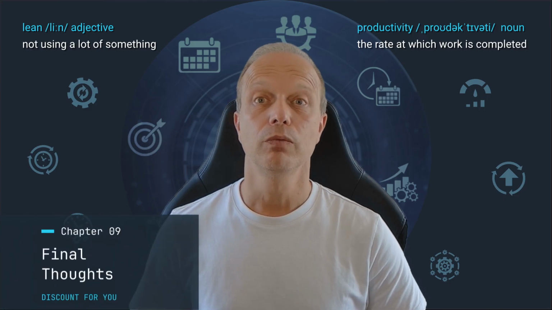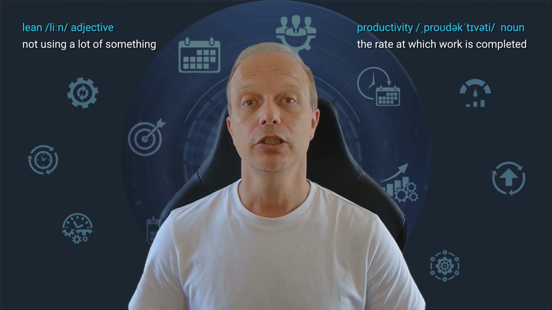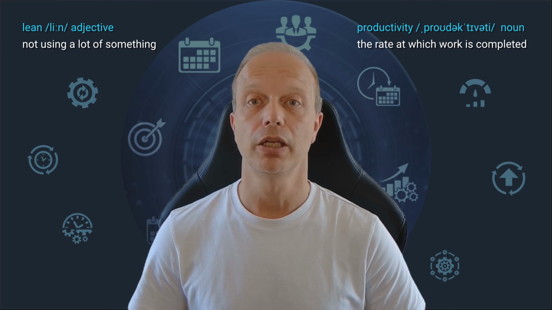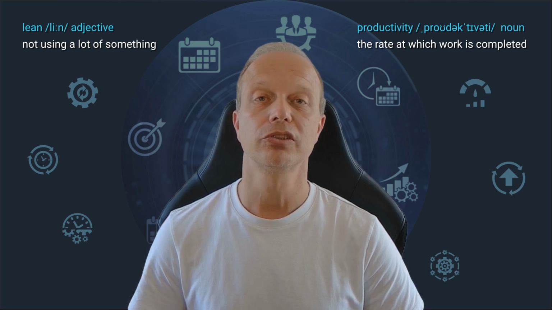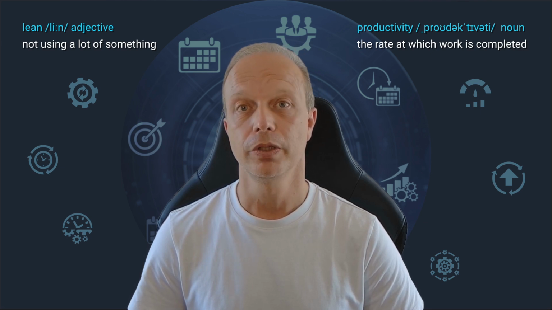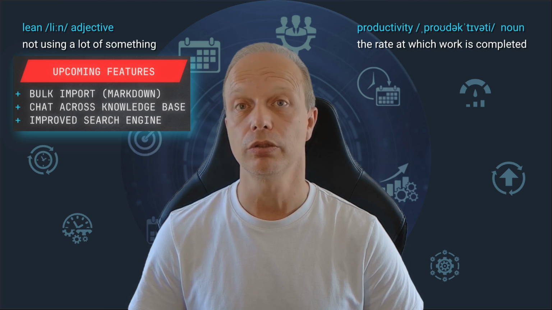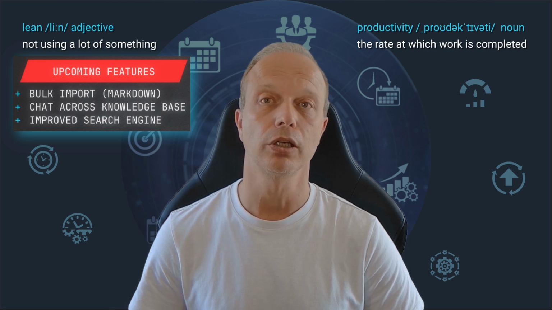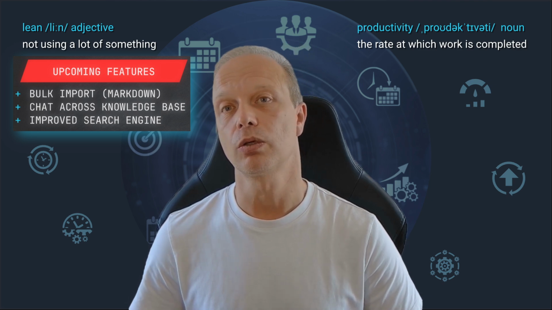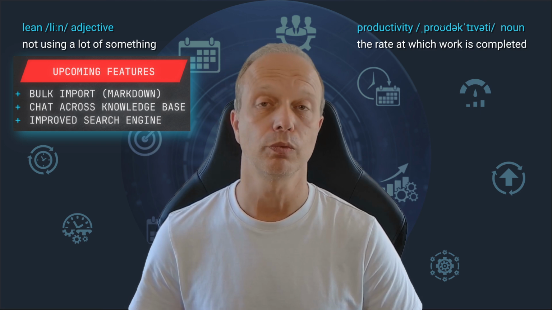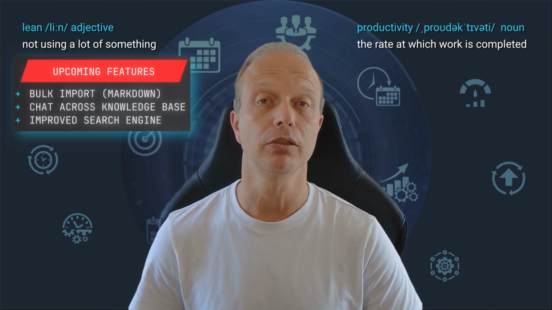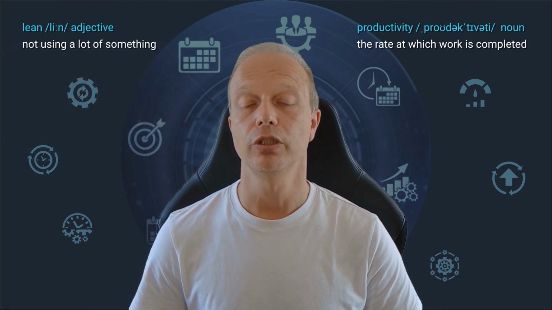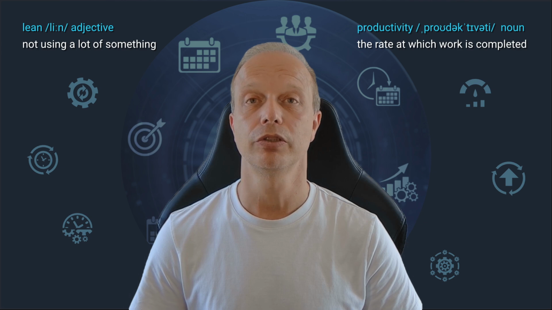Alright, we have now seen what Recall can do from start to finish. Let's wrap this up with a few final thoughts and where you can go from here. I should also mention that Recall informed me they will release some exciting new features soon. This includes the option to bulk import your own Markdown notes from tools like Notion or Obsidian, chat across your entire knowledge base instead of just with single cards, and a much more powerful search engine to find what matters even faster. These features were not available when I was making this video, but from what I have seen of Recall so far, I'm sure they are going to be great.